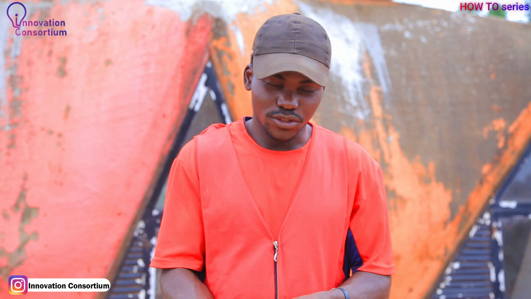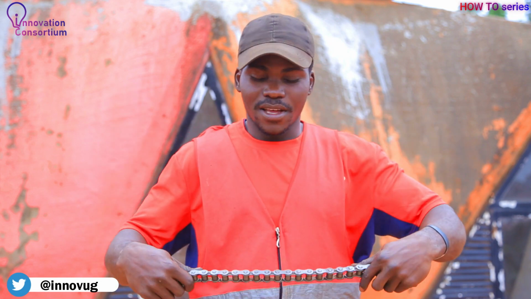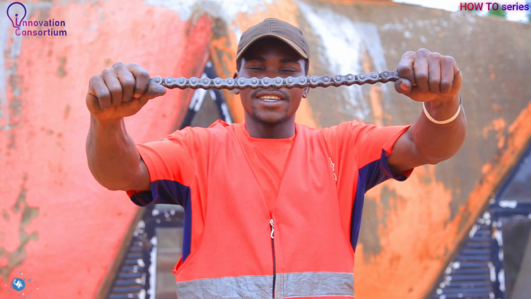I hope you understood the specification. And after knowing the specification, the last part could be the part number, the numbering, which is normally embossed or engraved on these chains, depending on the supplier. We have this, it's a Renold.